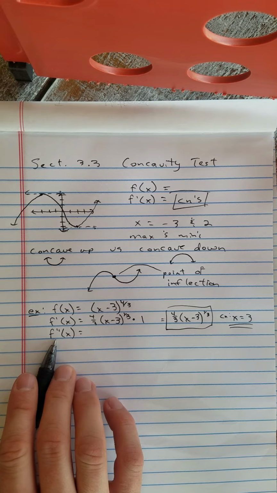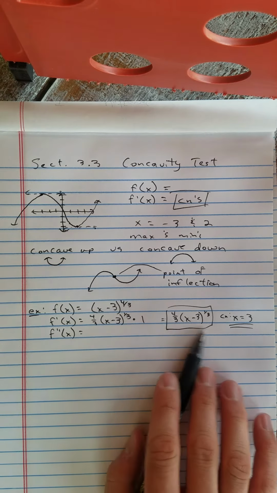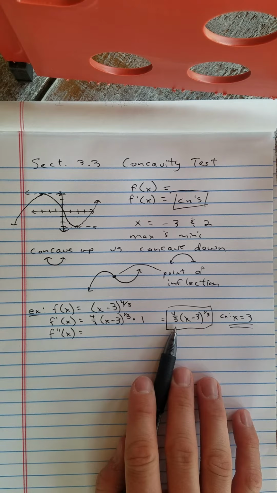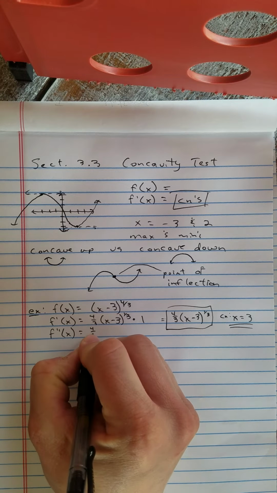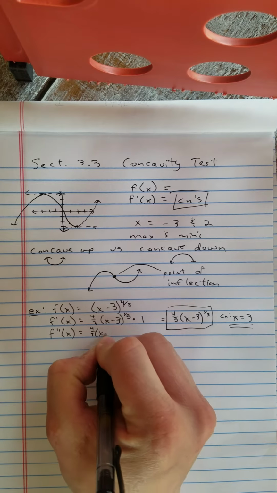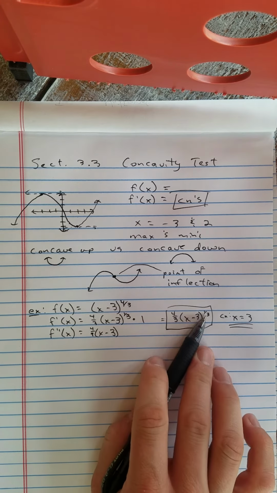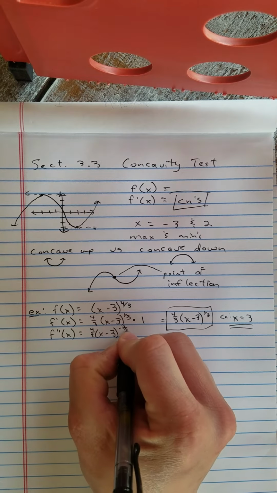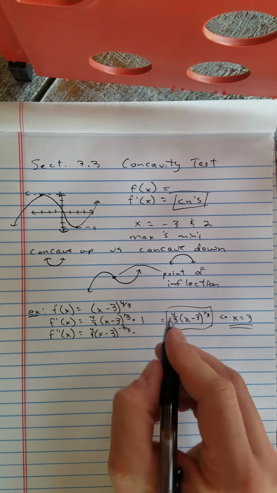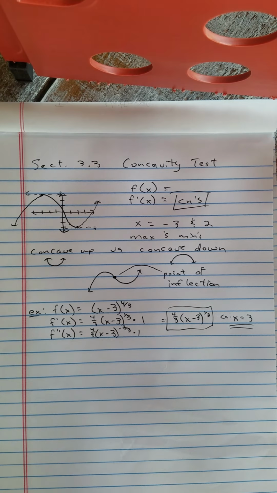So you have to find the second derivative. I need to take this first derivative and differentiate it again. Bring the 1/3 down and multiply it by 4/3. That gives me 4/9. Leave the x minus 3 alone, but now subtract 1 again from the exponent, so 1/3 minus 1 is negative 2/3. Fortunately, the derivative of the inside is still just 1.